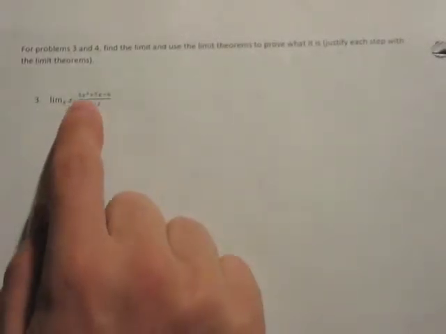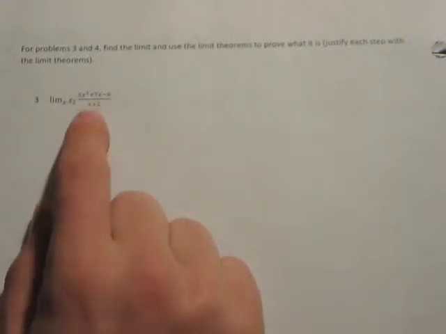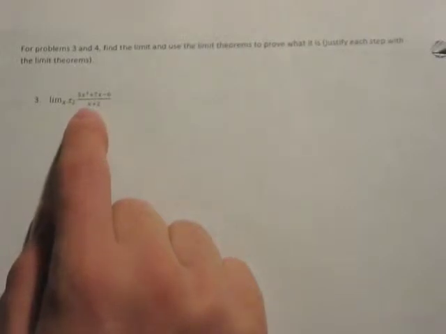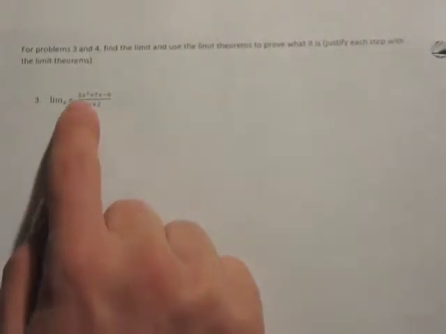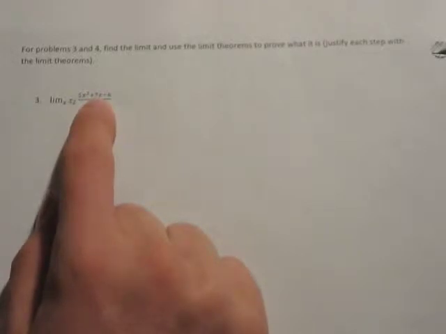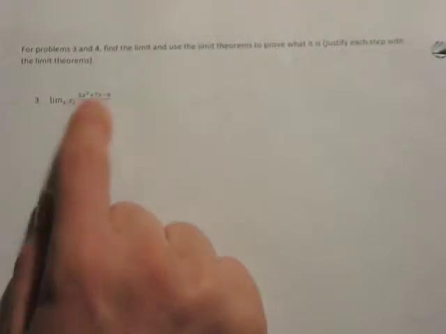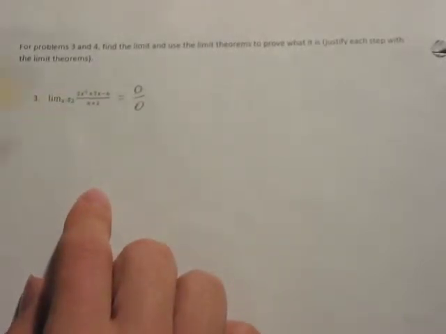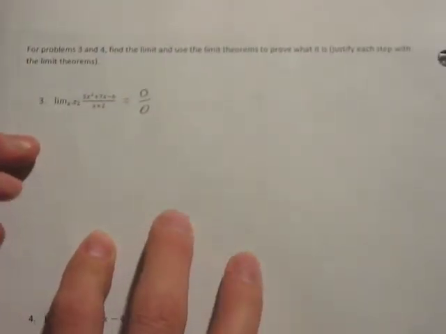The limit as x approaches negative 2 of 5x squared plus 7x minus 6 over x plus 2. If we plug in negative 2, the denominator is going to be 0 because negative 2 plus 2 is 0. And negative 2 squared is 4, so 4 times 5 is 20. And negative 2 times 7 is negative 14. Minus 6, that negative 14 and negative 6 is negative 20. So 20 minus 20, this is going to be 0 over 0. That's our indeterminate form. So even if I use the limit theorems as it is now, I'm still going to get that indeterminate form. So I need to factor and cancel.